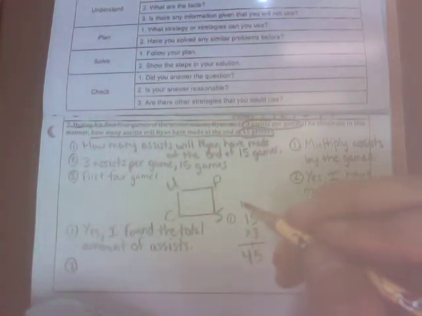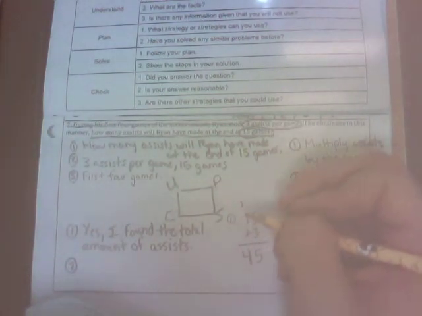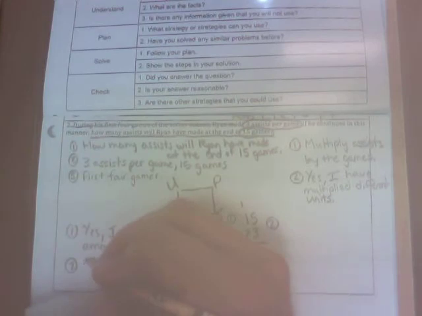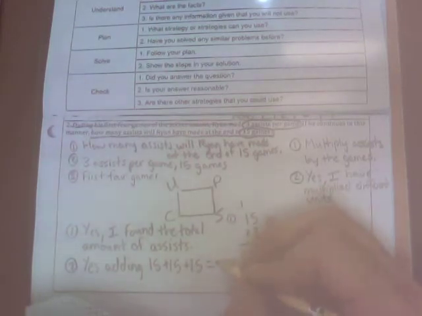Okay. Step 2. Is your answer reasonable? So I know that if I did 15 plus 15 plus 15, my answer would be 45. So yes, adding 15 plus 15 plus 15 equals 45. So that's reasonable. And then my last step, step 3.